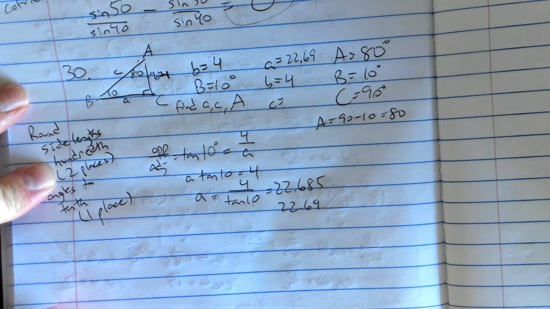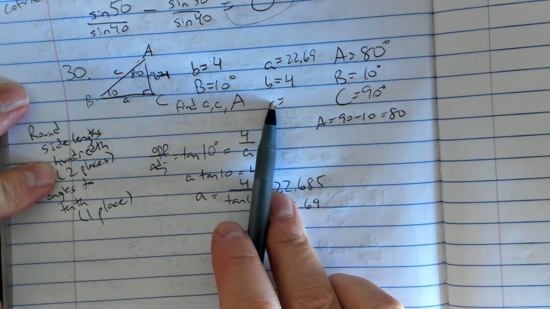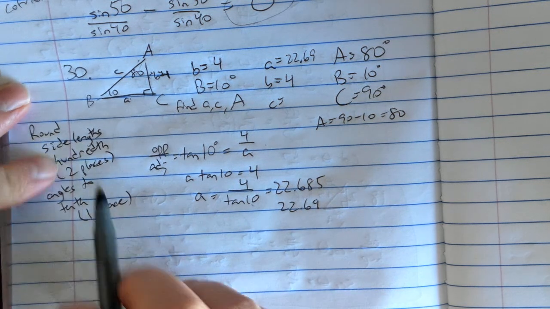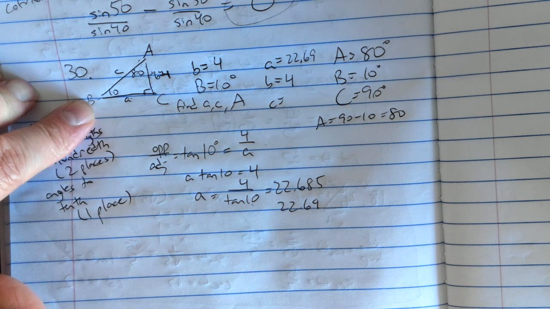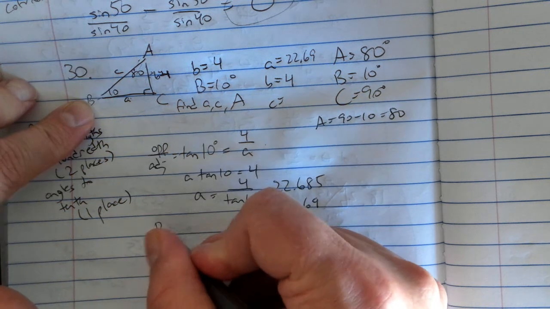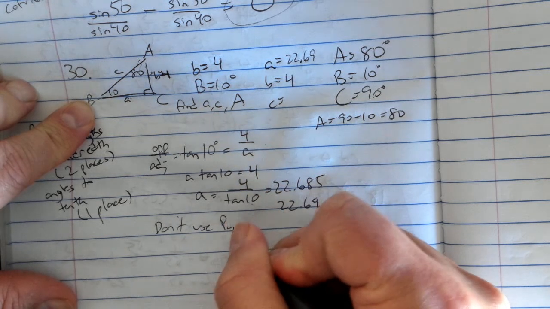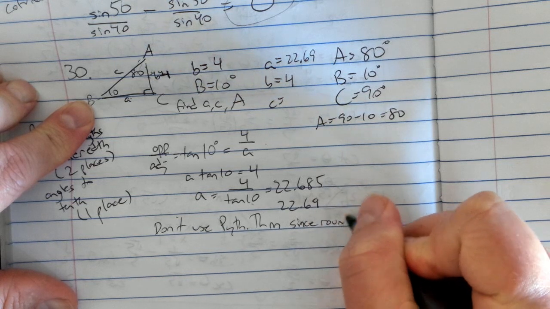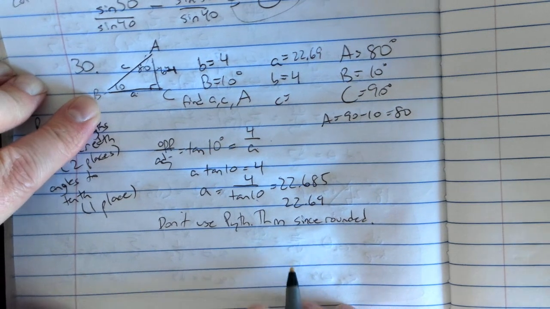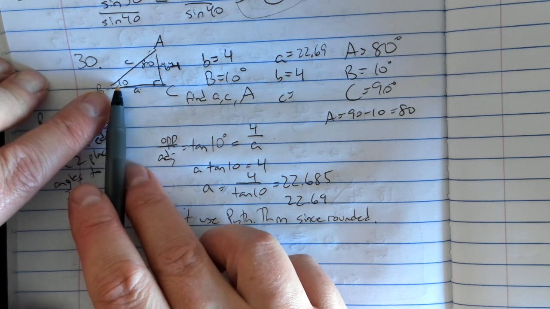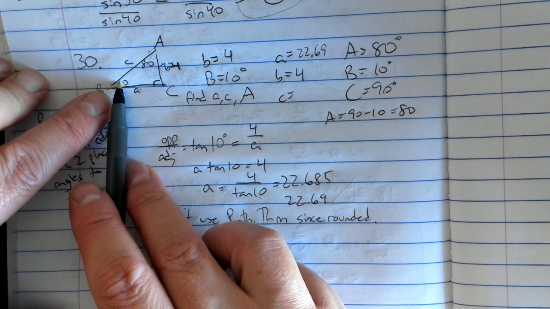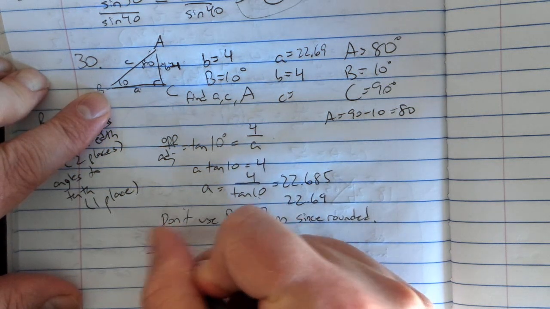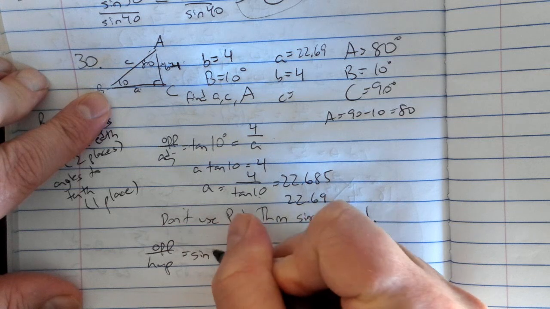Okay, so for the next part, for C, my recommended approach, since we rounded, is to not just use the Pythagorean theorem. Instead, you just use a different trig function. So in this case, opposite over hypotenuse. So if it's opposite over hypotenuse, then it'd be sine.